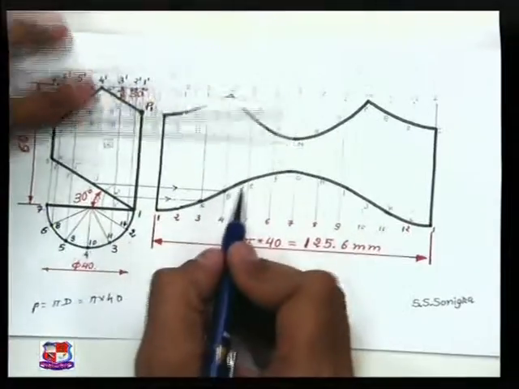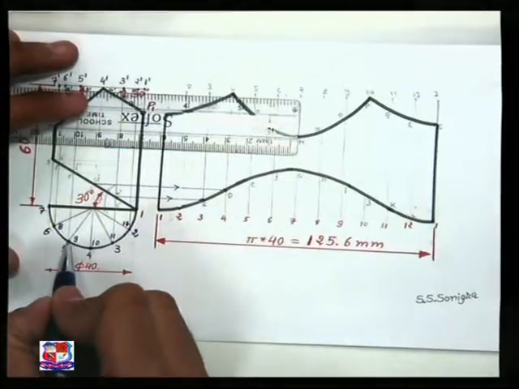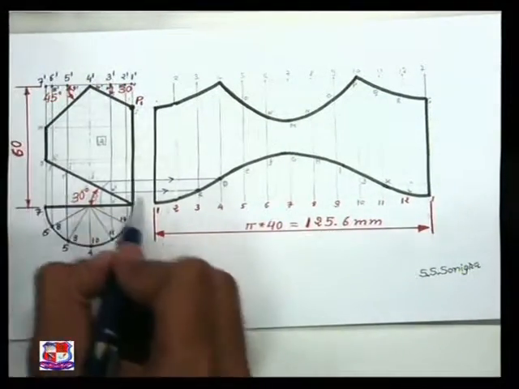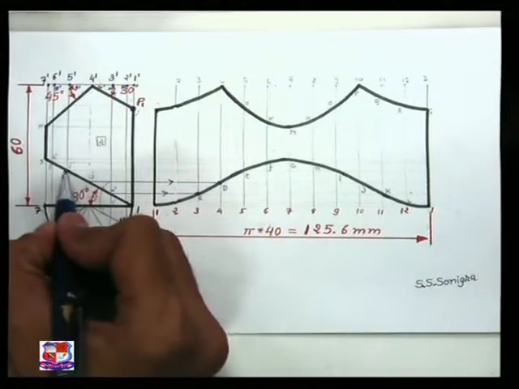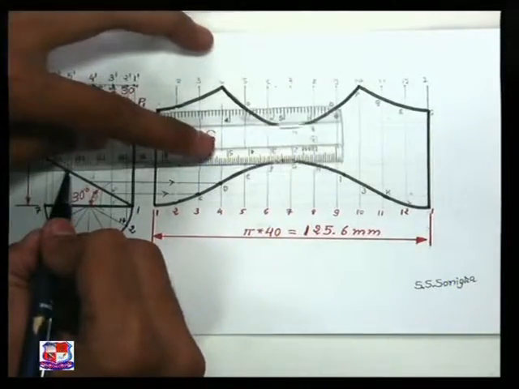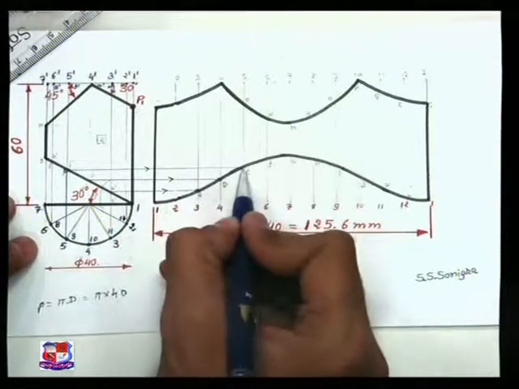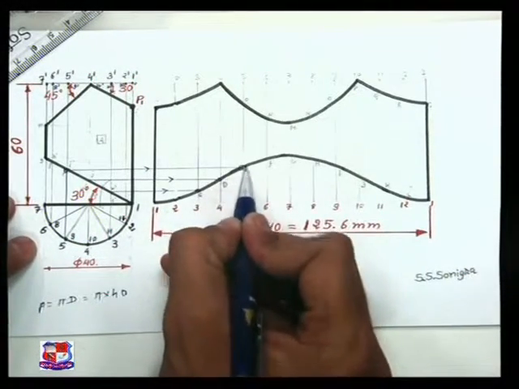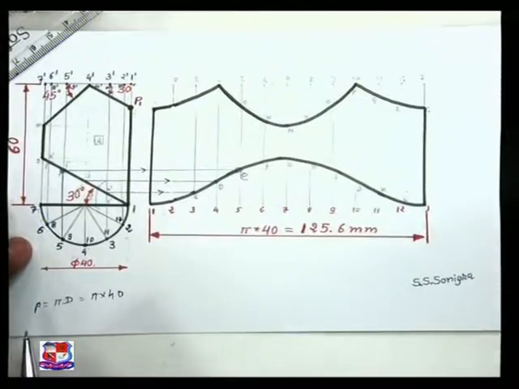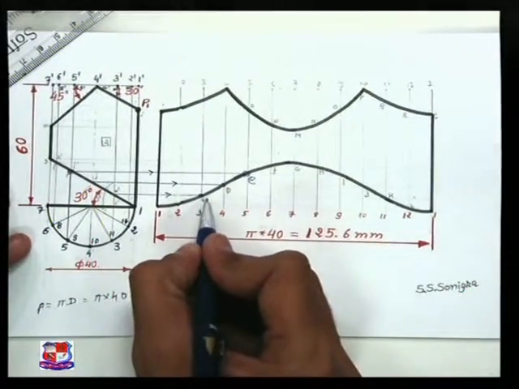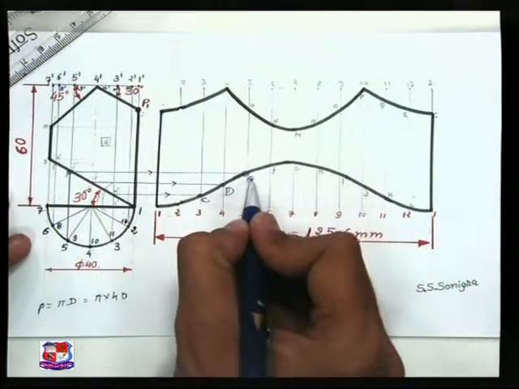Similarly, point number E is to be found out by this. Draw a vertical line from point 5 like this, that will cut this cut portion at this point, say point number E, and from this point draw a horizontal line or transmit this point over here. So this is point number E. We have identified points A, B, C, D and E.